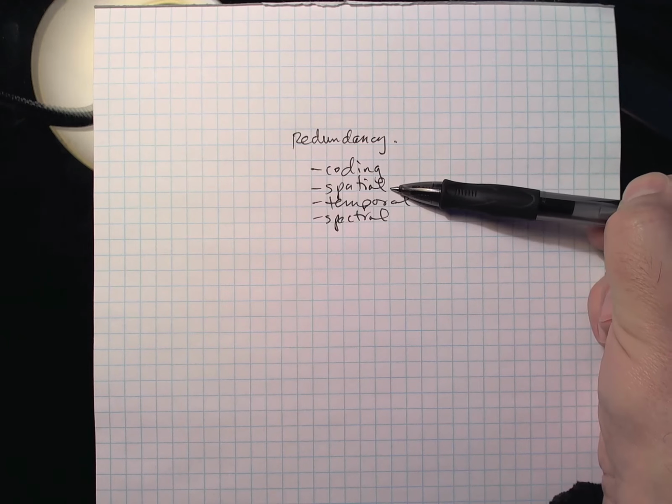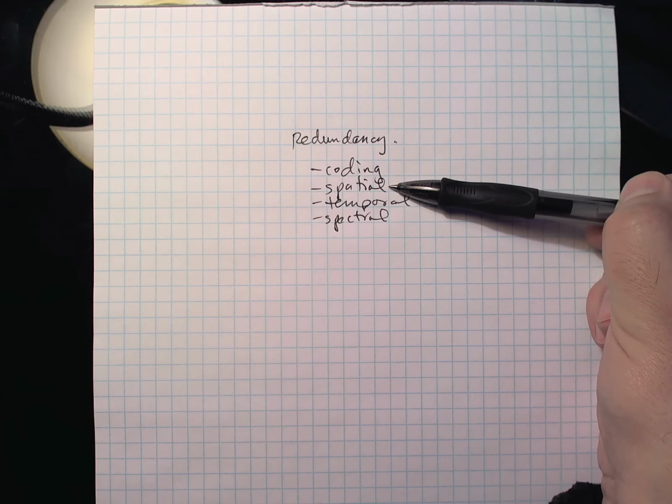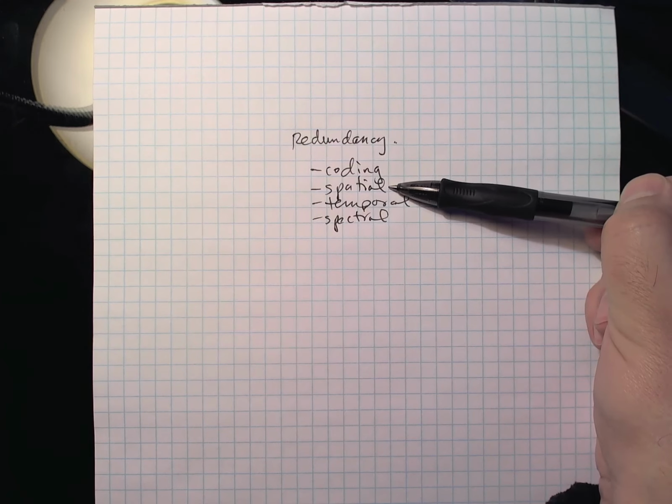Today, in this lecture, we're going to talk about spatial redundancy. Spatial redundancy has to do with the idea that areas of an image that are next to each other are oftentimes very similar in their pixel value. If you look at a region of the sky, the neighboring region of the sky is the same color.